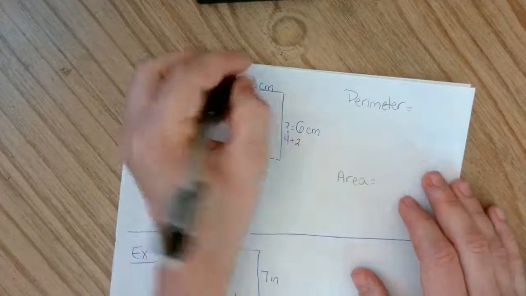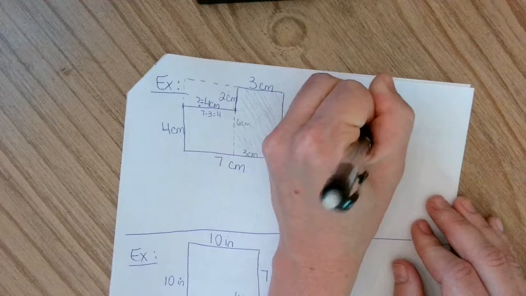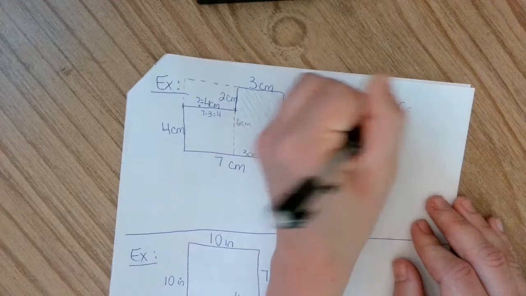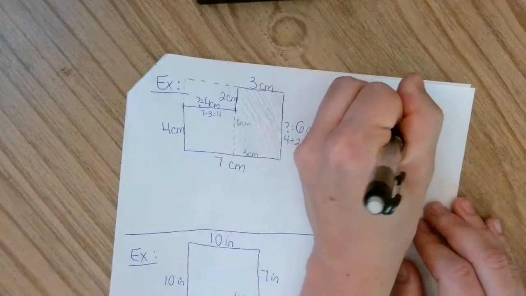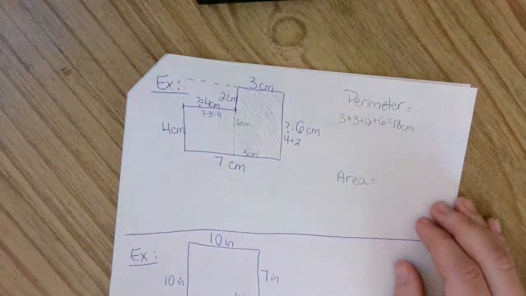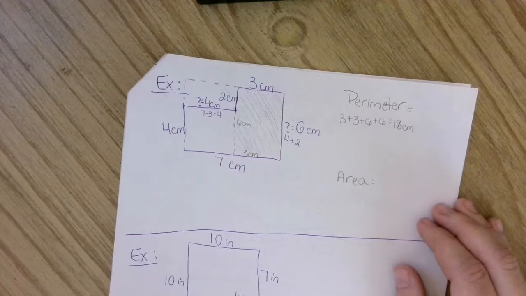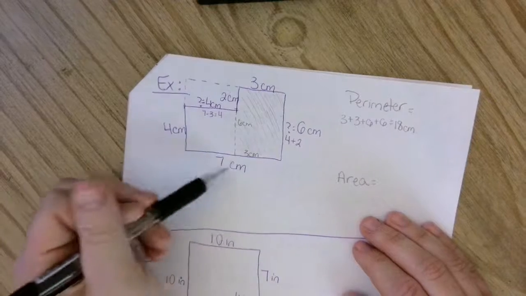So I'm going to add up 3 plus 3 plus 6 plus 6. And I get 18 centimeters. That's the perimeter of the first shape. Now I'm going to do the second shape, which is this square right here.